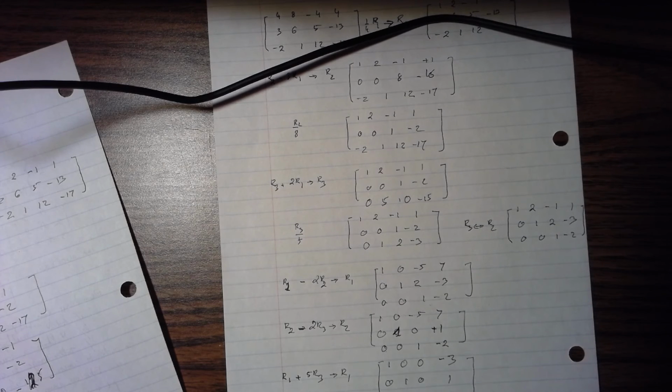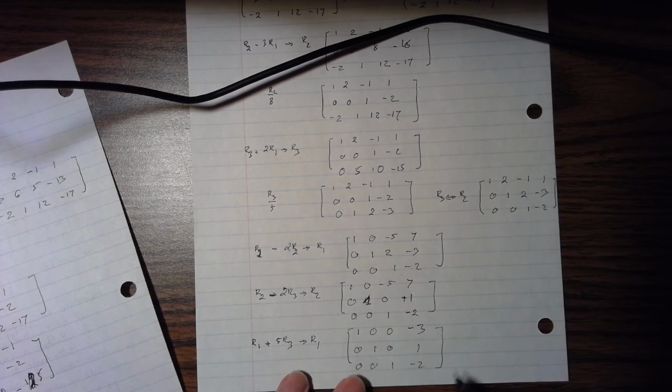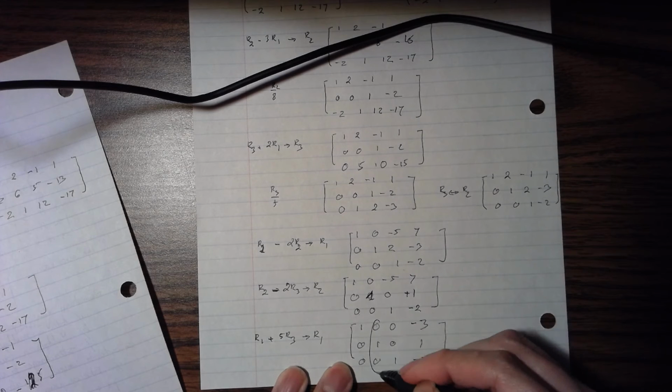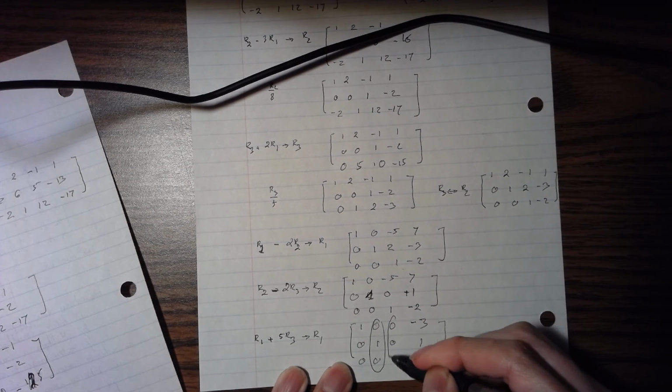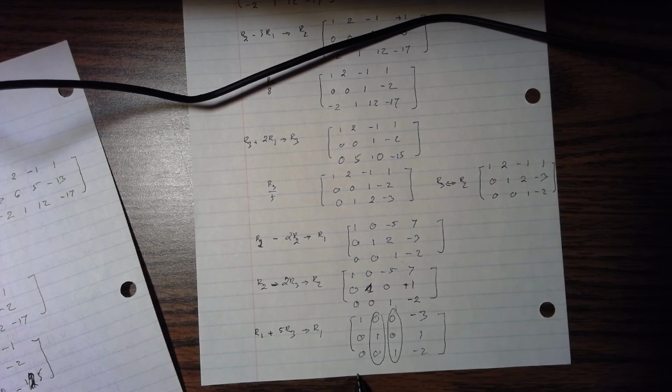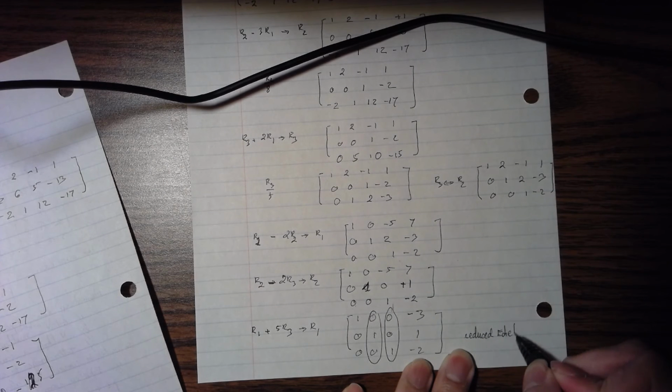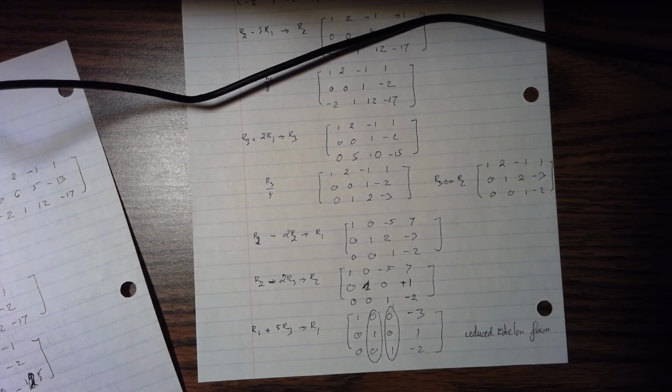Here you go. So right now I have a reduced echelon form, because you see that above and below number 1 will be 0 all the time. So as you see, in this case we don't have zero entry at the bottom, but it's still reduced echelon form.